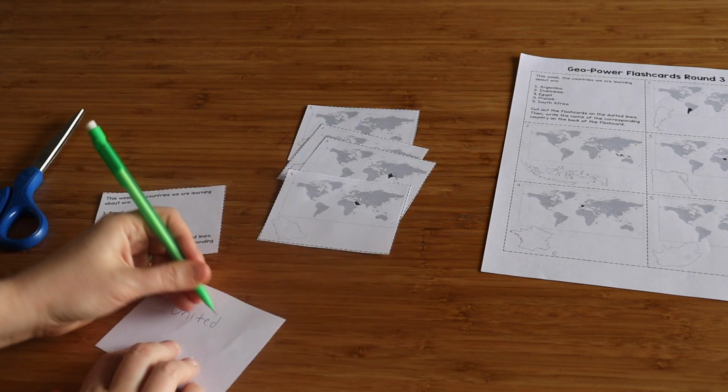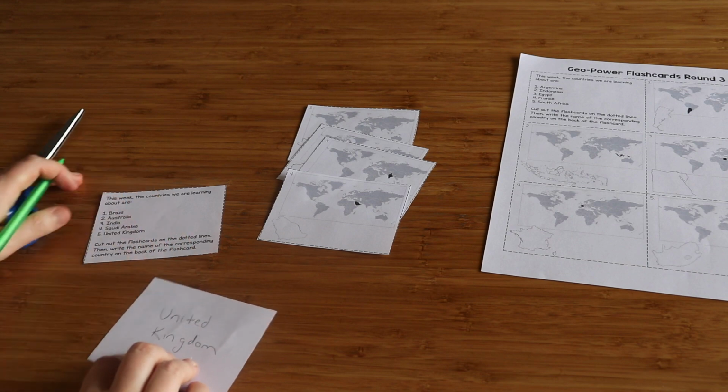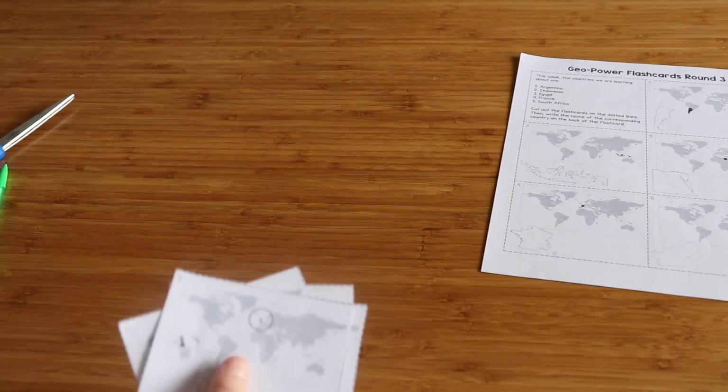Also, all of the Geo-Power systems that I have set up start with some easier, larger countries first, and then work their way through to a bit more difficult locations as the program goes on.